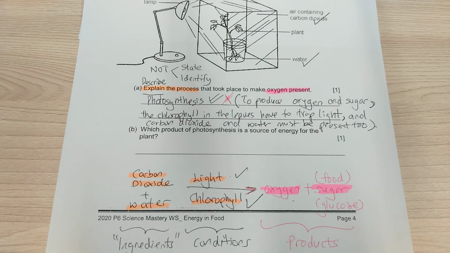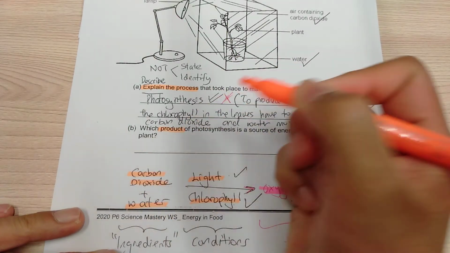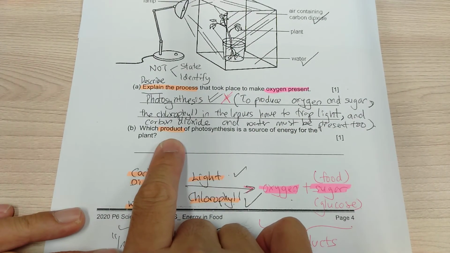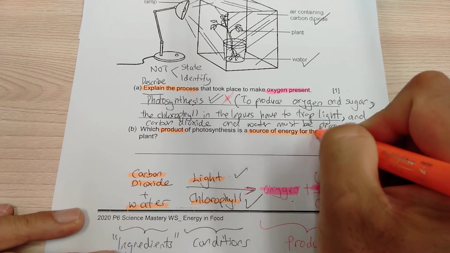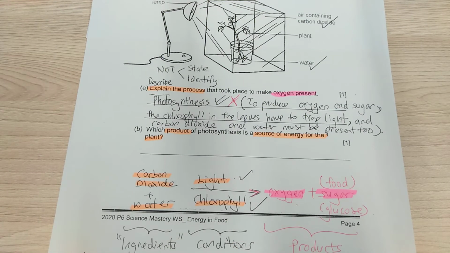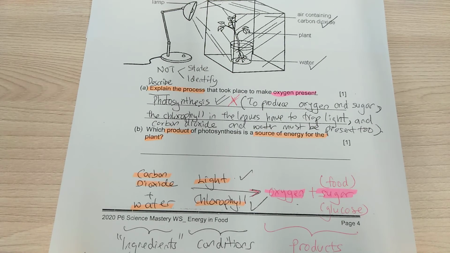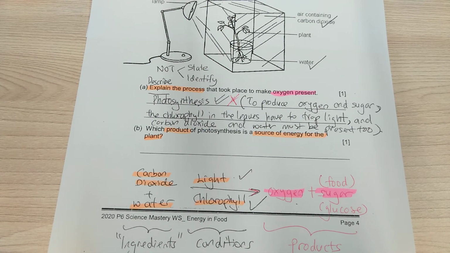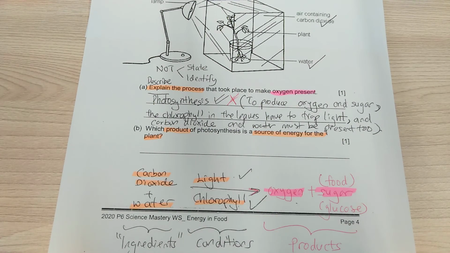Now, in my checking of the students' work, I noticed that a lot of students ignore the word product because they just look at source of energy for the plant. And they thought it must be light. However, that is not the case. Light energy is used by the plant to make food that it needs. Remember in the P5 work, it talks about food carrying tubes. The food carrying tubes are carrying food. The food carrying tube isn't carrying light. So light is not the source of energy for the plant.